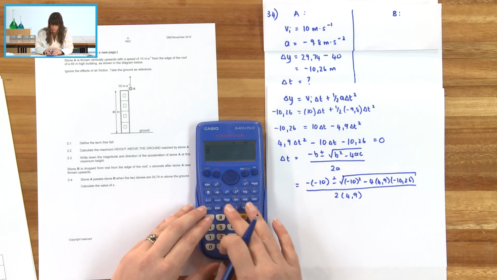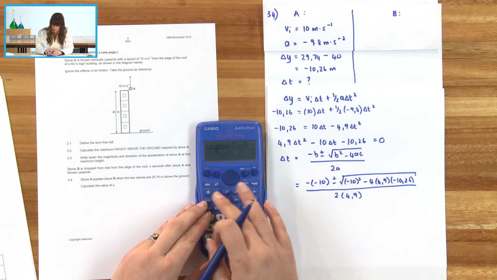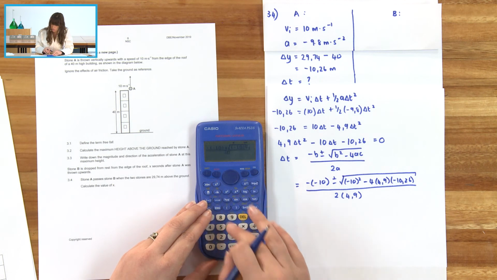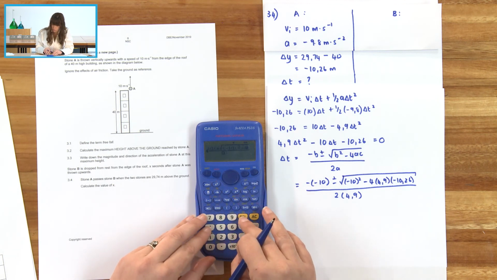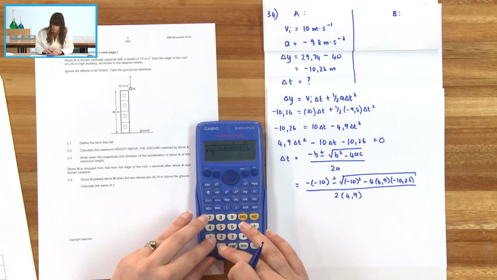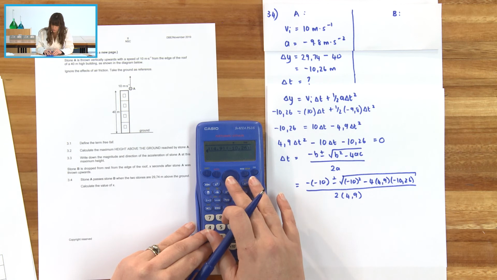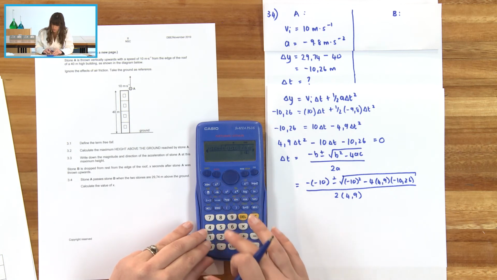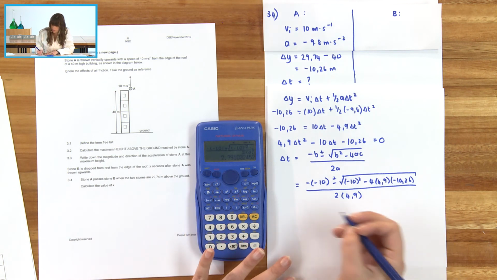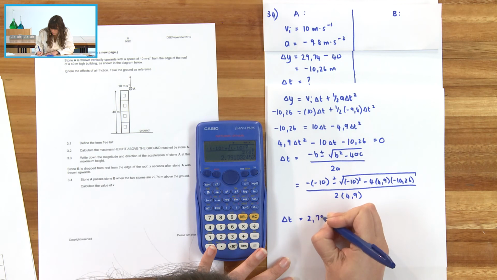So we've got to roll over a fraction plus the square root 10 squared minus 4 times 4.9 times negative 10.26. All of that over 2 times 4.9. And we type it in, and so we get delta t is equal to 2.79.